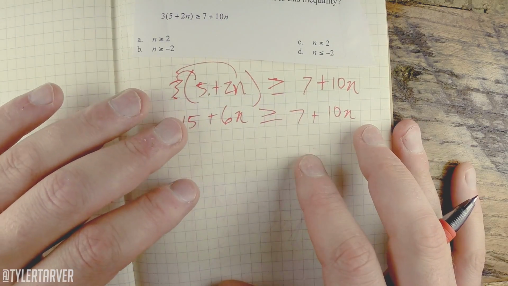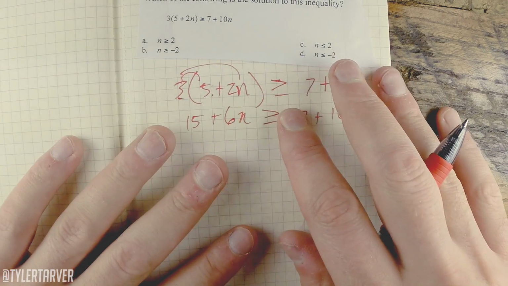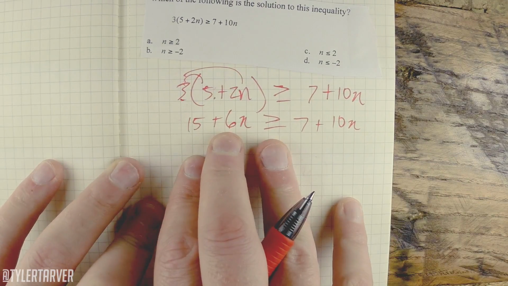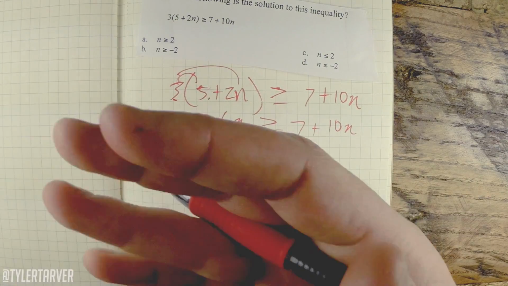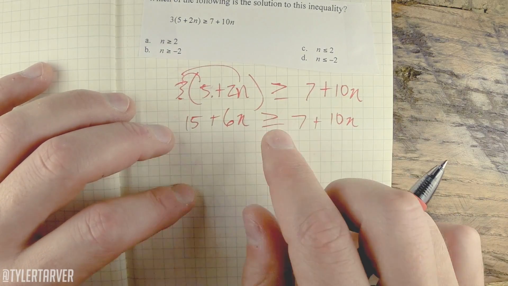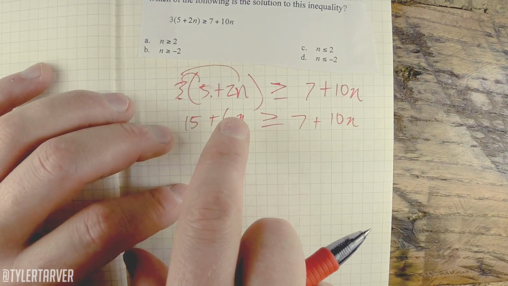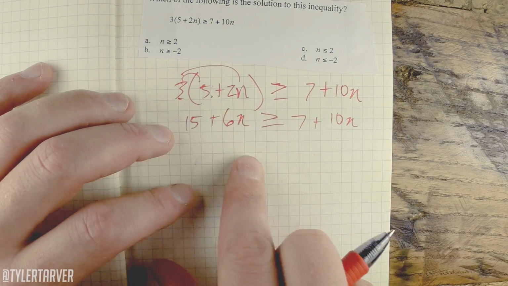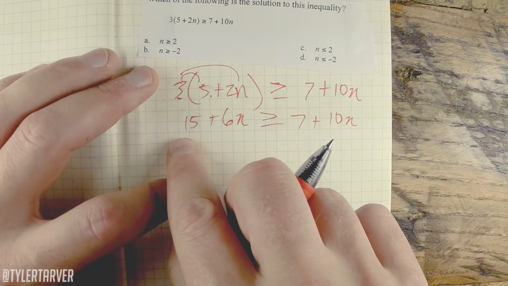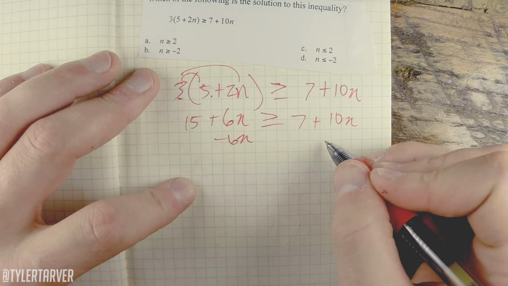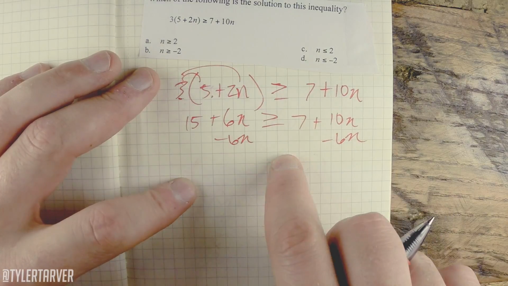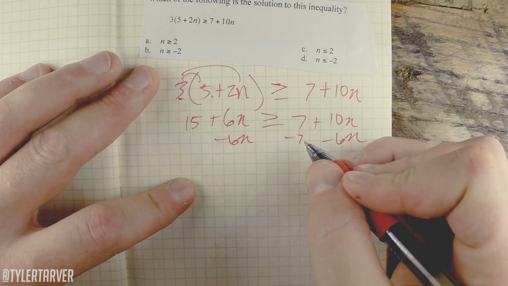What I always recommend is, whenever you start this part, we're going to get the regular numbers on one side and the stuff with a variable on the other side. We're trading teams right here. I always recommend, just so you don't have to worry about flipping a sign, push the number that has the smaller variable term to the other side. So 6n is smaller than 10n, so I'm going to push it over here. That means I'm going to push my numbers over here. So subtracting 6n from both sides, and then I can use my number thing. To get rid of a positive 7, I subtract 7.